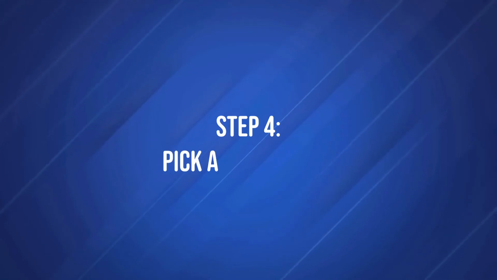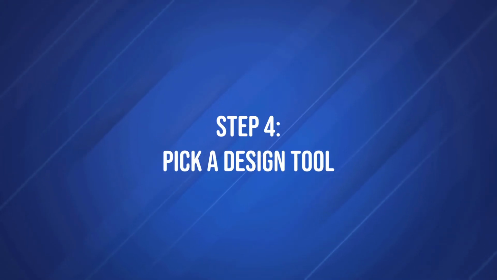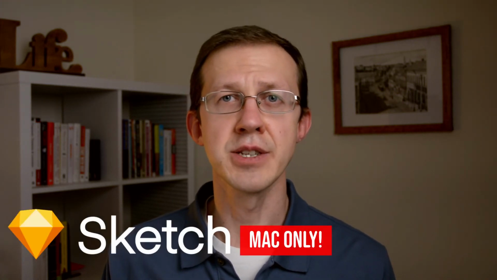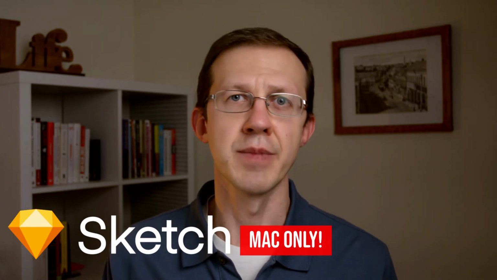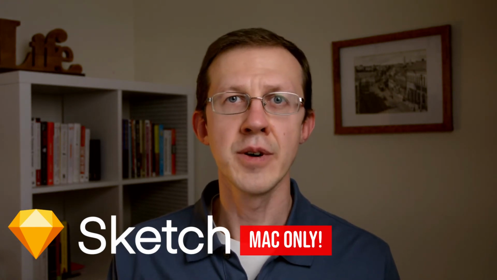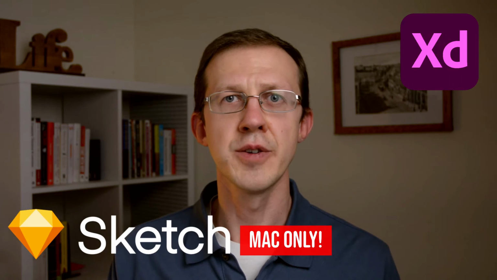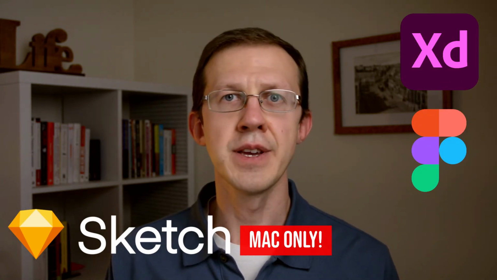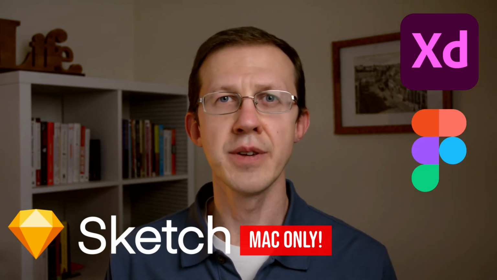At this point, you will need some design tools. There are some great tools available these days. If you own a Mac, I highly recommend using Sketch. This is what I use for work, and I'm very happy with it. If you don't own a Mac, you can use Adobe XD or Figma. They're all very easy to learn and use. They'll meet your needs as a designer.